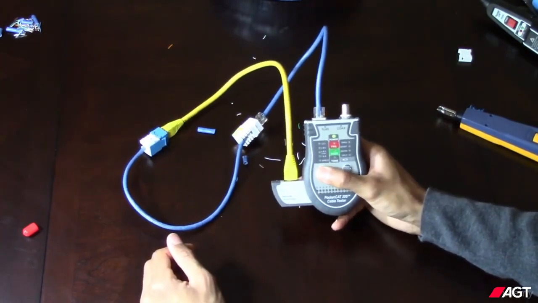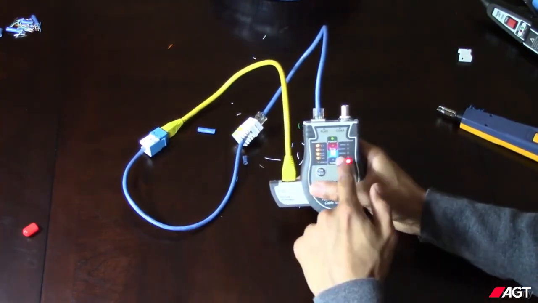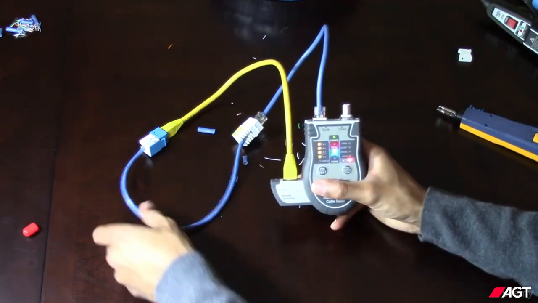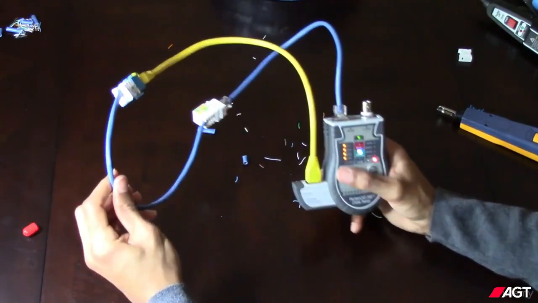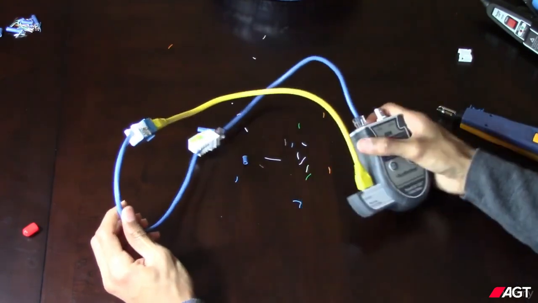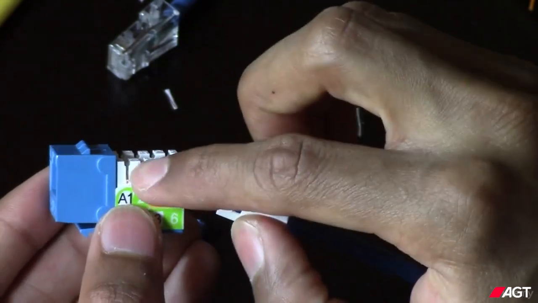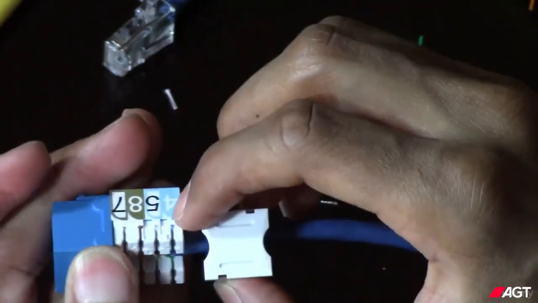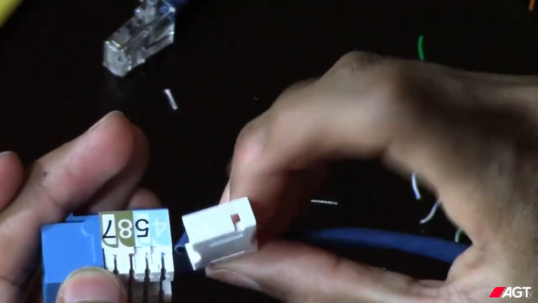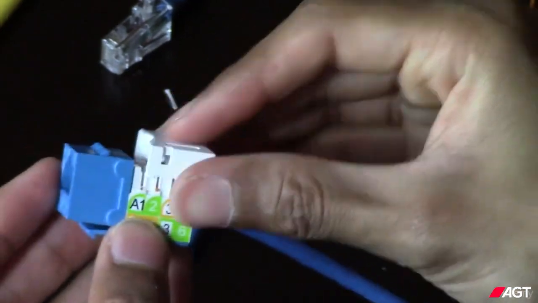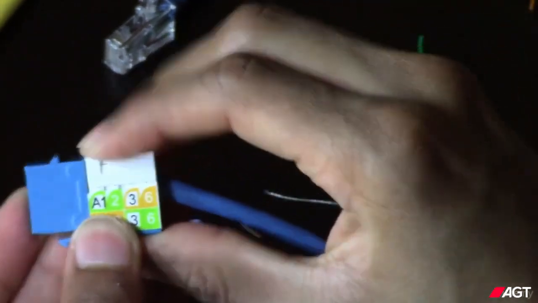So I'm going to start up the tester, and it passed. So now that I know that both jacks are functional, I can go ahead and cover them up. Like I mentioned earlier, line up the 2 little tabs and just push it right in. And that's all there is to it.